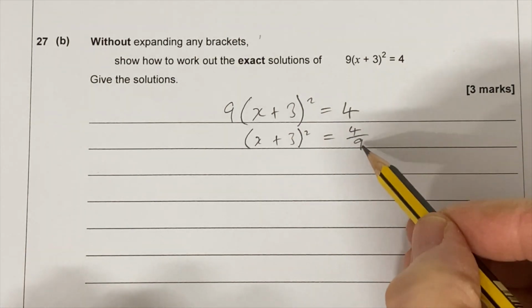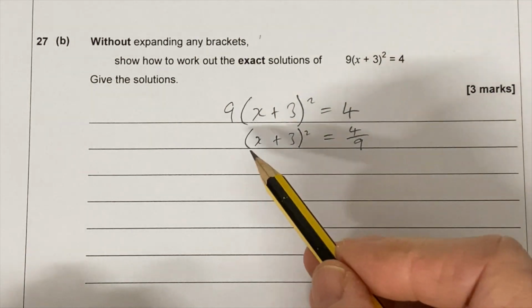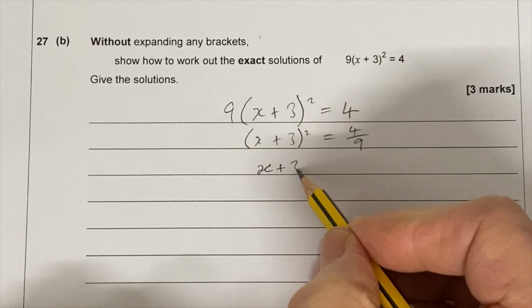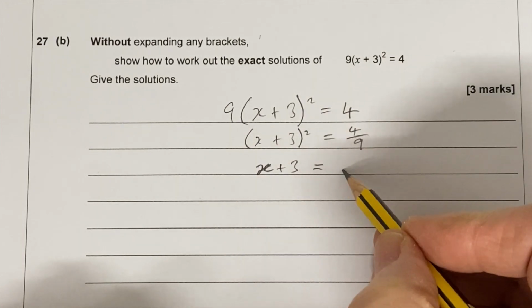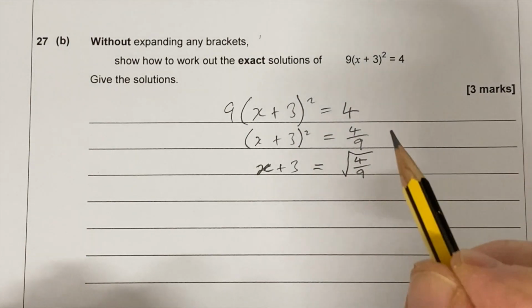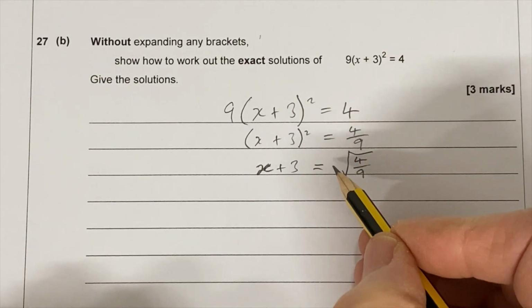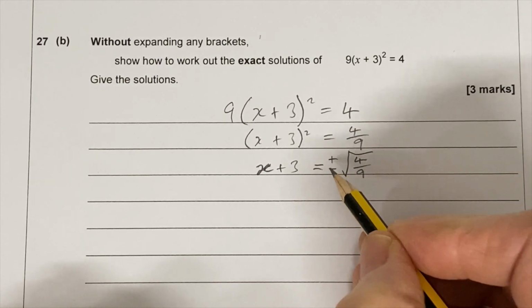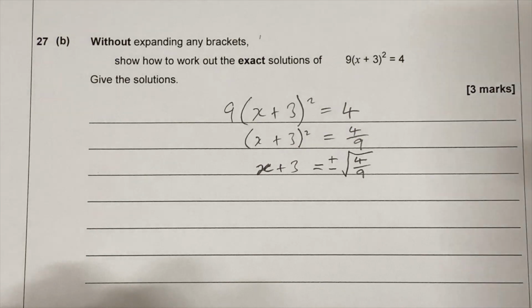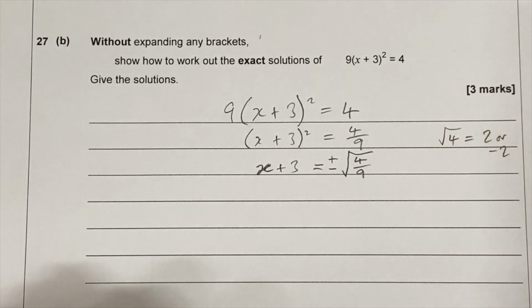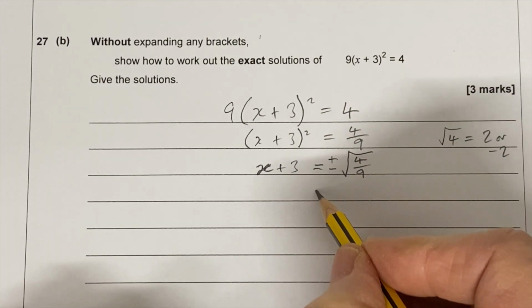And you may notice that both of those are square numbers, so we can square root this and say x plus 3 is the square root of 4 over 9. But the vital thing to remember is when you square root something, it can be plus or minus, it can be positive or negative. For example, we could say the square root of 4 is 2 or minus 2. And so that's what we've got to remember here. So let's do this square rooting.